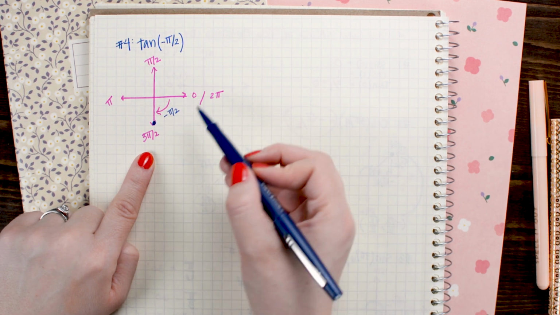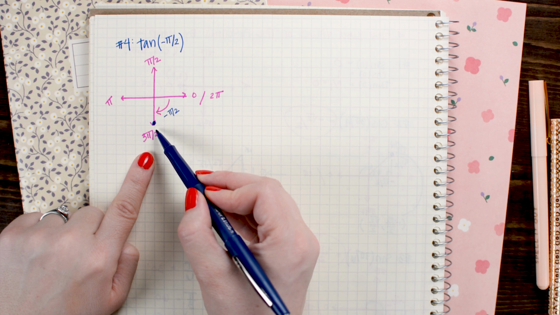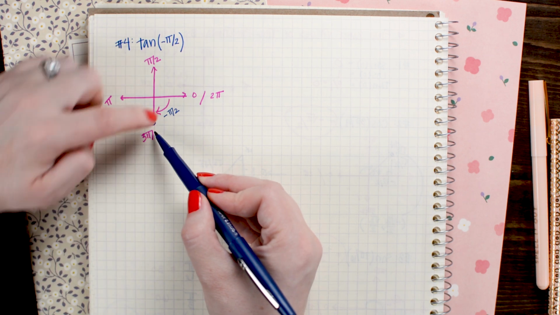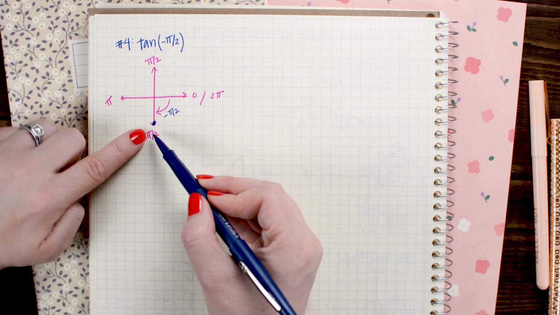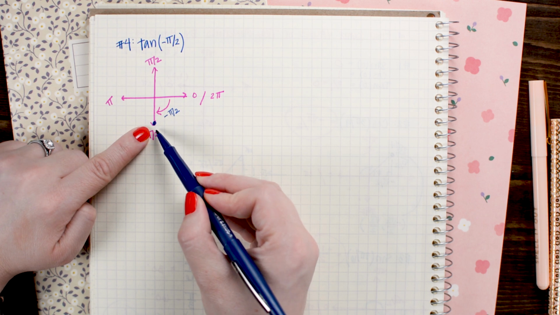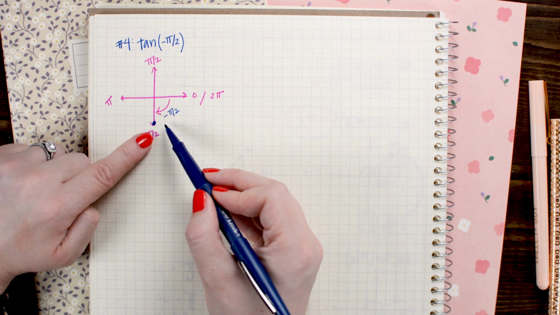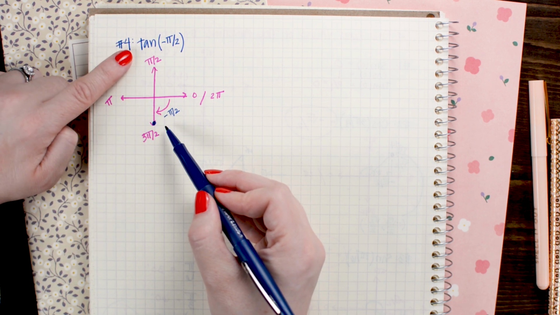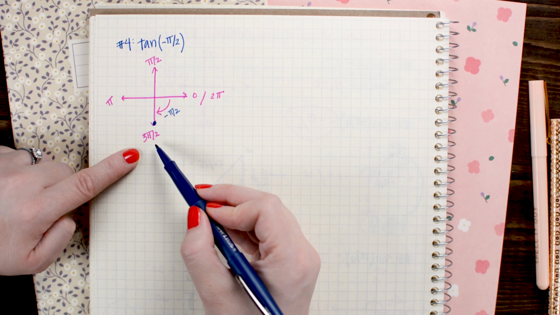So a rotation of back 1/2 pi on the unit circle is the same as going forward 3 pi over 2. This is the same point. So that means my solution for this is going to be exactly the same as if I were evaluating the tangent of 3 pi over 2.